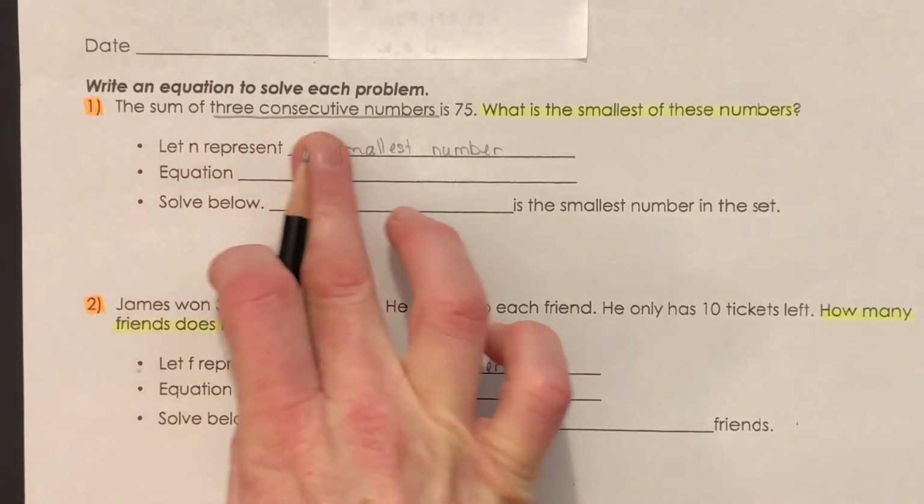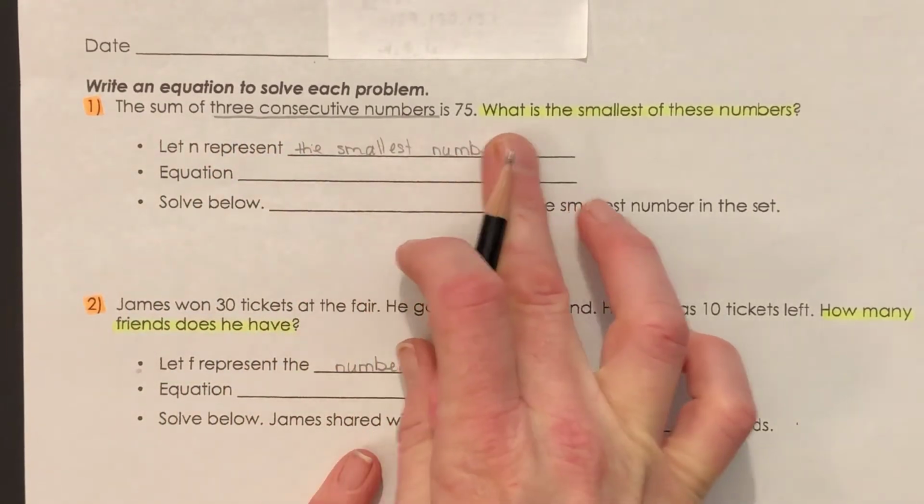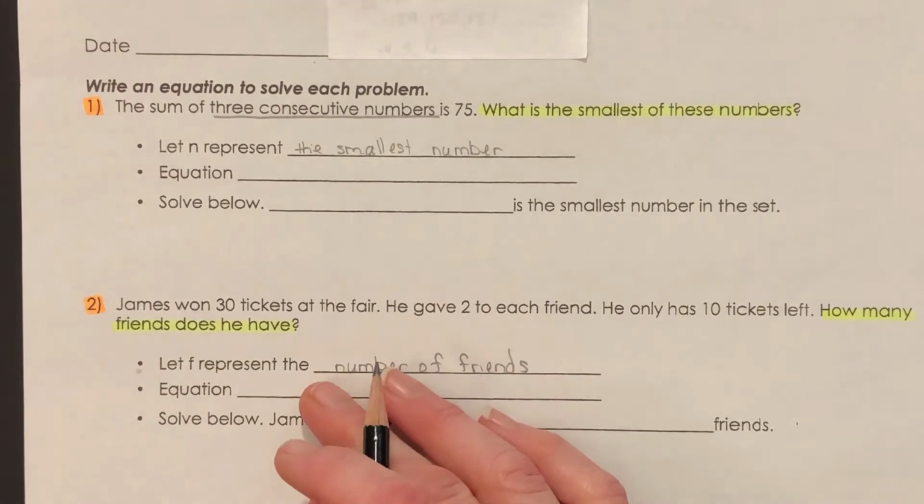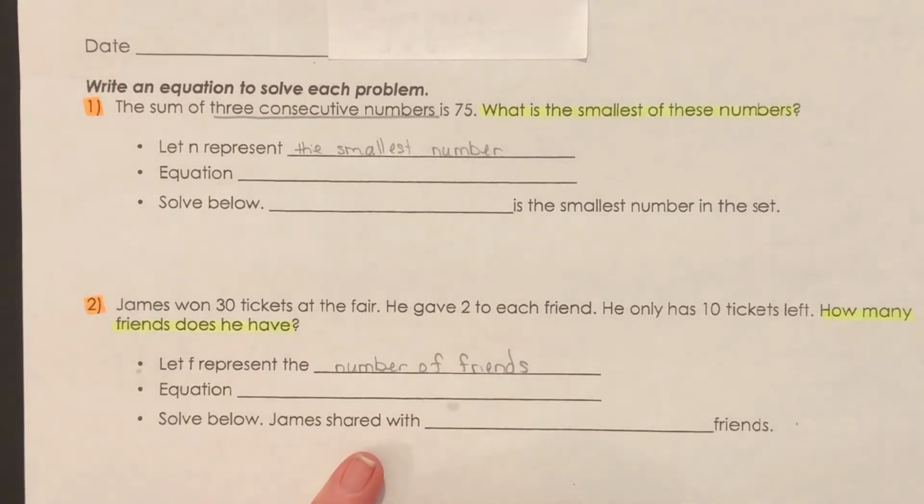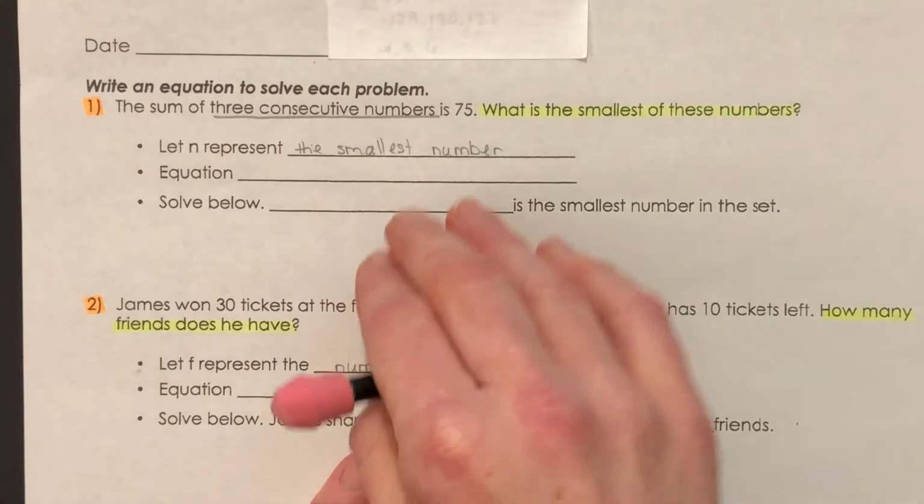The sum of 3 consecutive numbers is 75. What is the smallest of these numbers? Now tell me if you can just sit there and figure it out in your head. You could probably eventually figure it out, by process of elimination. Take 3 numbers, add them up. Nope. Take 3 more numbers, add them up.